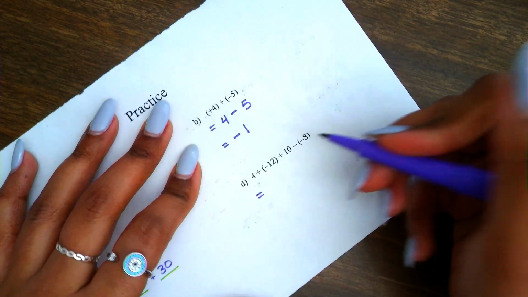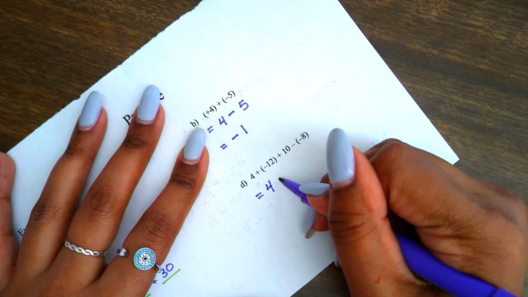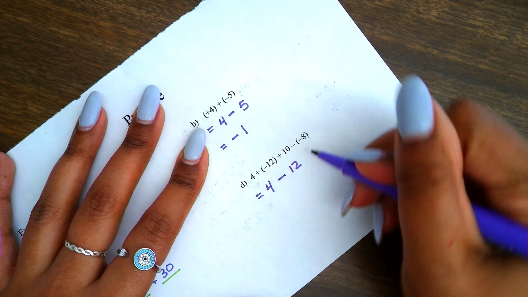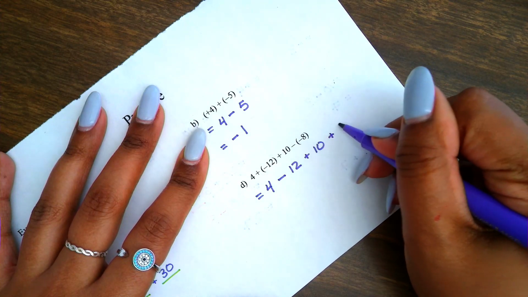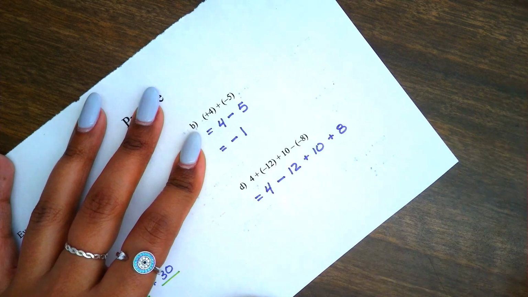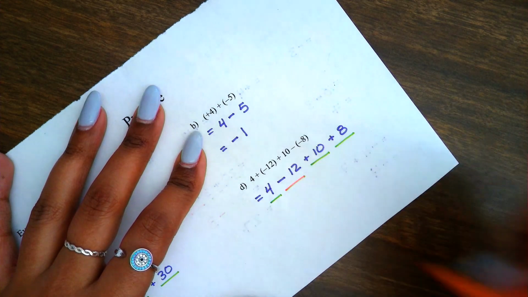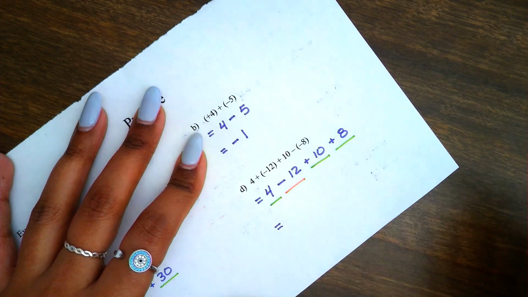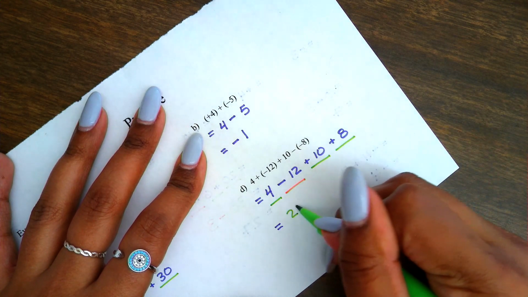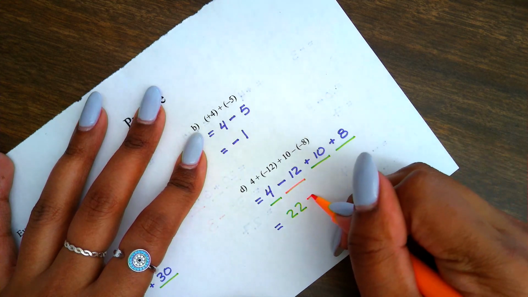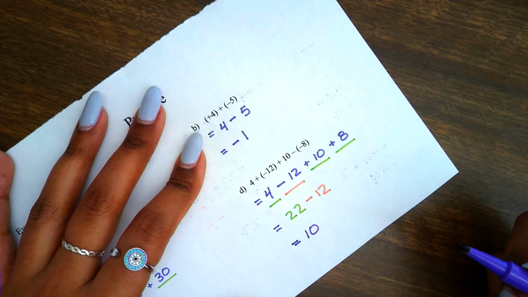Okay, and then the very last one for numeracy for today, we have 4 plus -12. A positive and a negative will be a negative. 12 plus 10 minus -8. Two negatives make a positive. They're the same sign. So we get +8. I'm going to underline my positive numbers. I'm going to underline my negative numbers. And then I'm going to see what we get. I have 4 plus 10, which is 14, plus 8, which is 22. And then I have -12. And 22 minus 12 will give me 10.